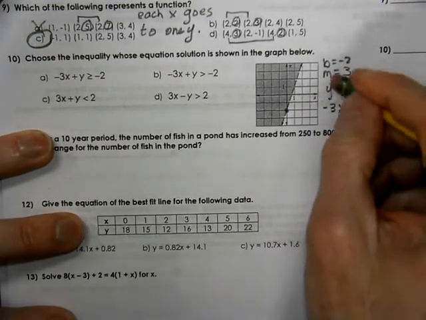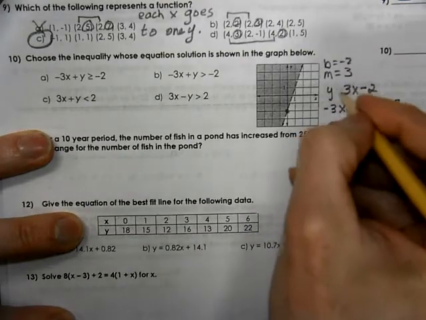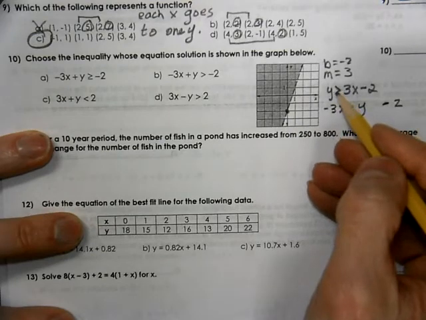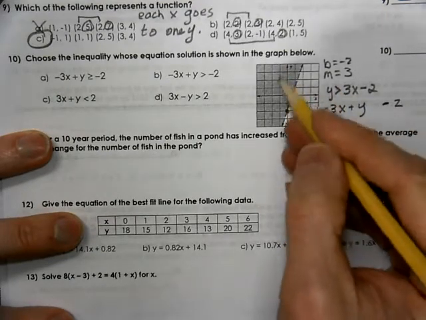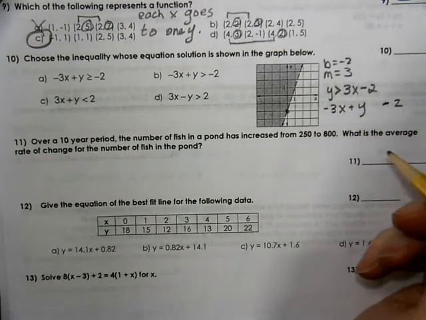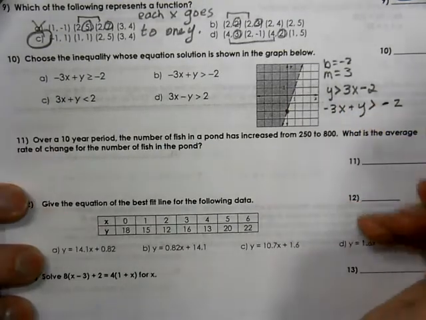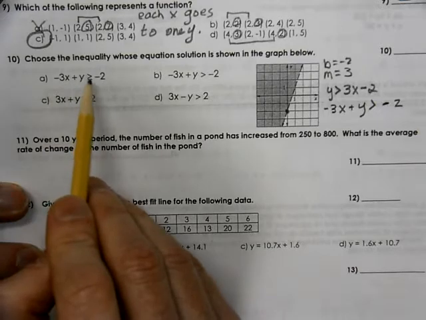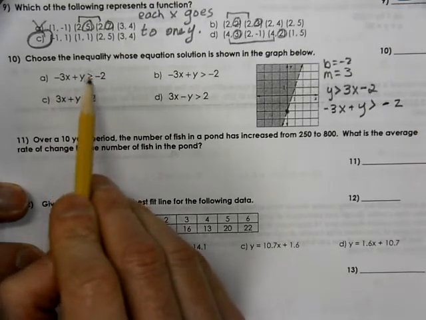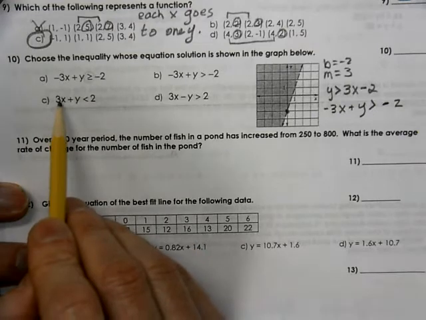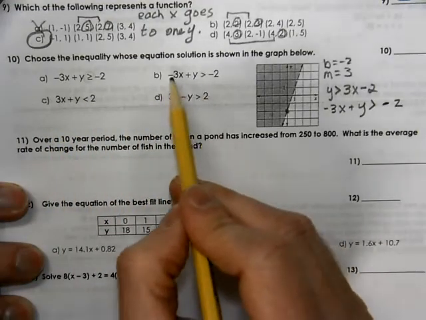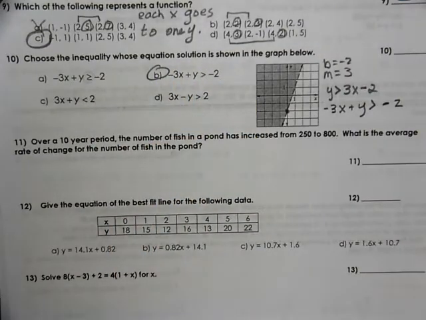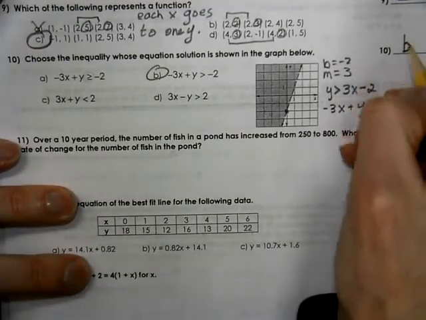So let's think about this equal sign. Instead of saying equals, it would have been just greater than, because it's dashed, so it has to be not equal to, and it's above it, it's greater than the y-intercept. So this would be greater than. So let's see what we have. This guy looks close, but it's got the wrong inequality. This one, not correct. There we go. So we got the letter B.